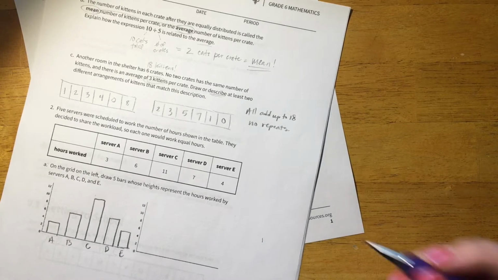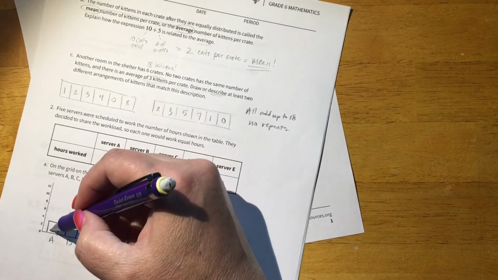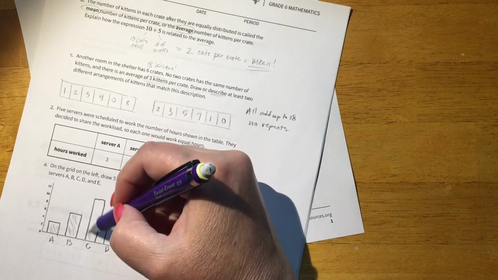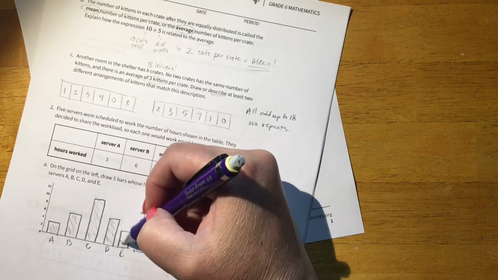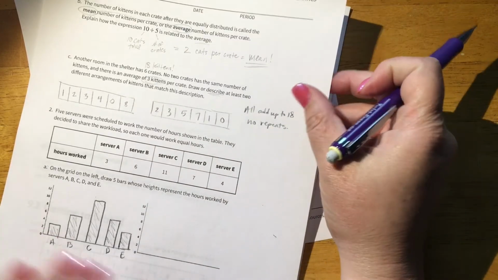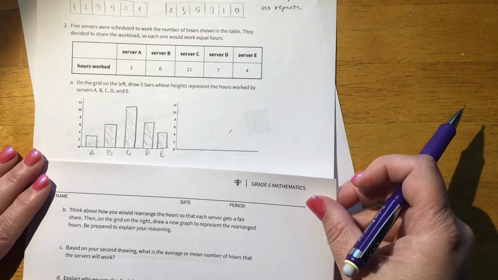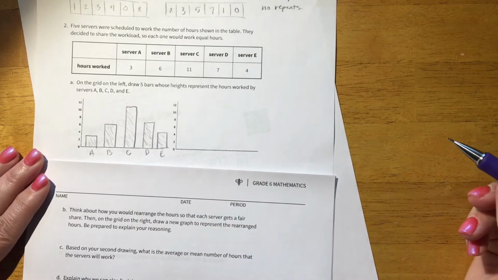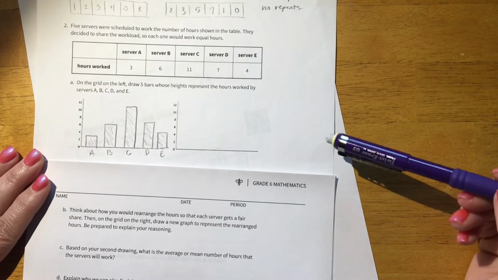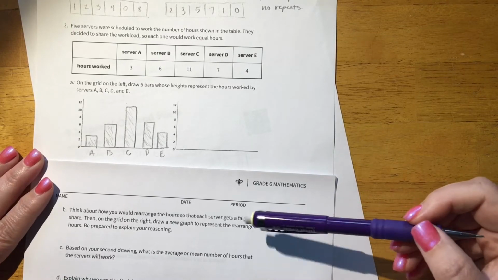Okay. Now it says, on the grid on the left, draw 5 bars whose height represents the hours worked by servers A, B, C, D, and E. So again, this is not numerical, so this is a bar graph, right? Now let's see what we're supposed to do on part B. Think about how you would rearrange the hours so that each server gets a fair share. Then on the grid on the right, draw a new graph to represent the rearranged hours. Be prepared to explain your reasoning.